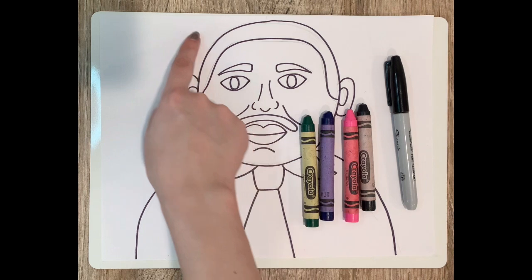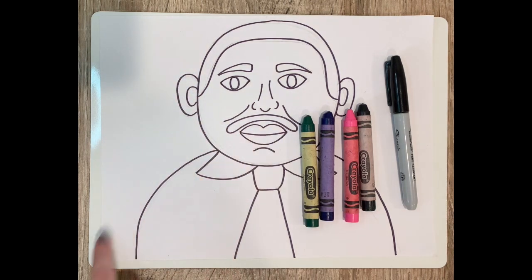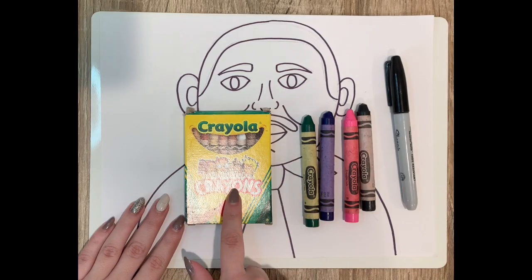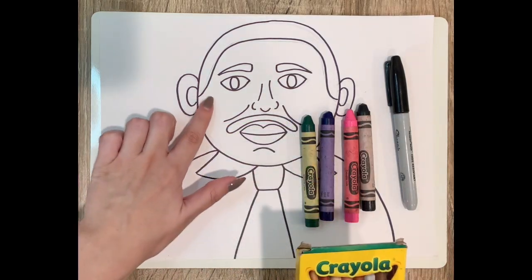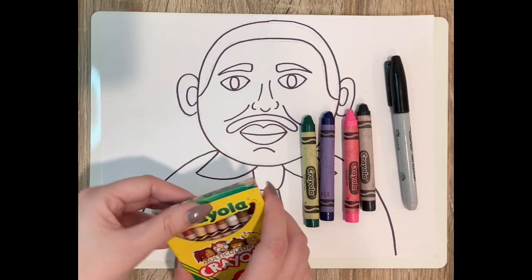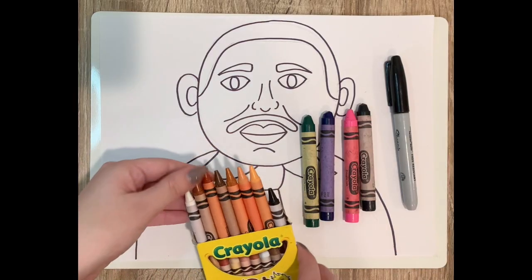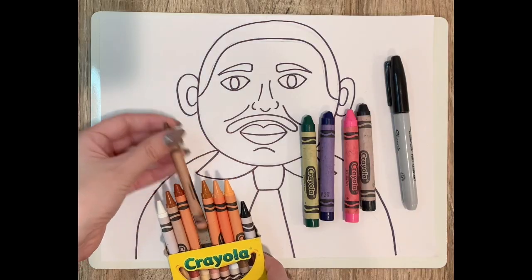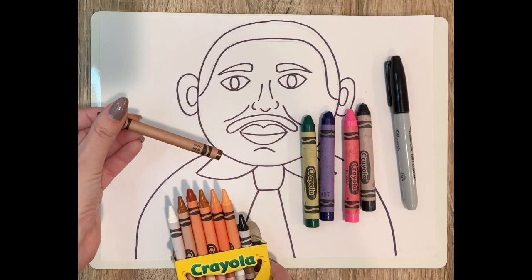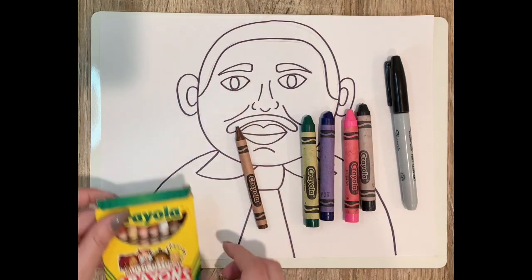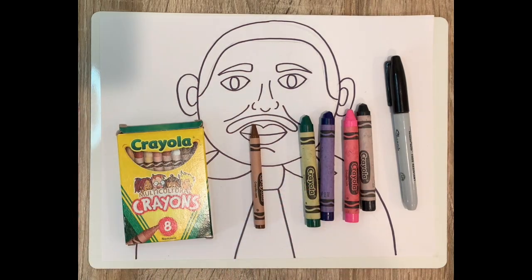Green for the color of our background. And we're going to use this multicultural skin color crayons pack for the color of his skin. It's important that our portrait looks like Martin Luther King Jr., so I'm going to choose a brown crayon because he did have brown skin. And now we are ready to color.